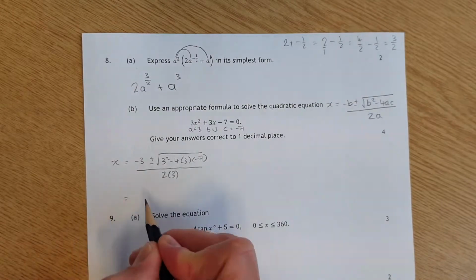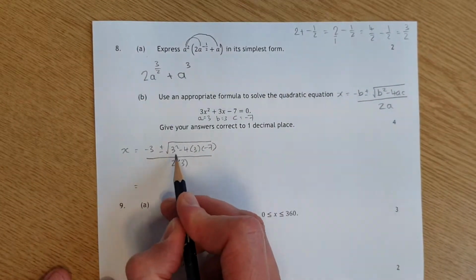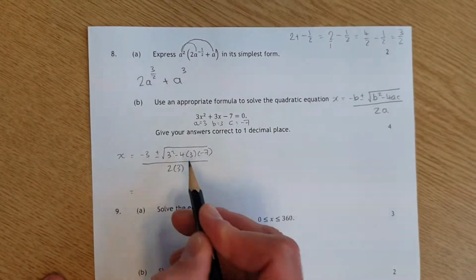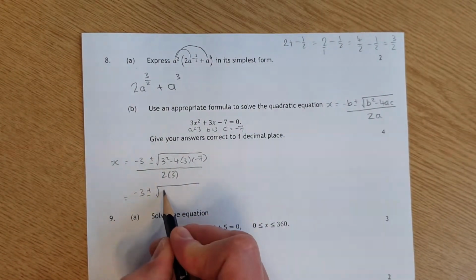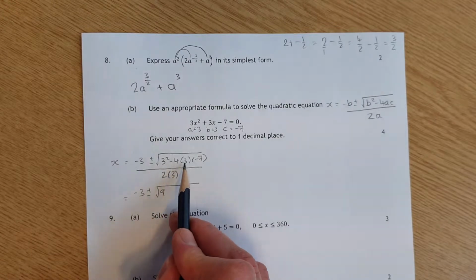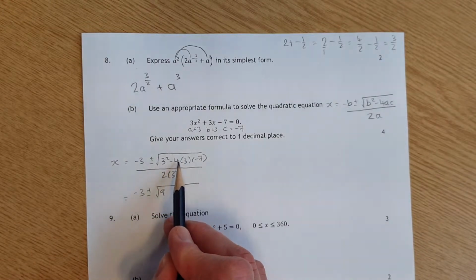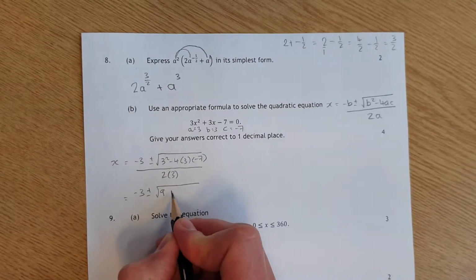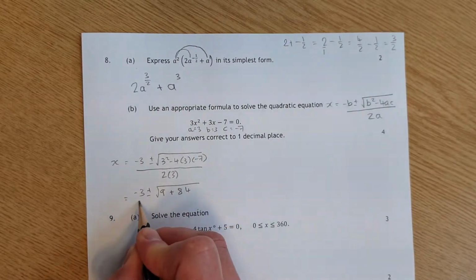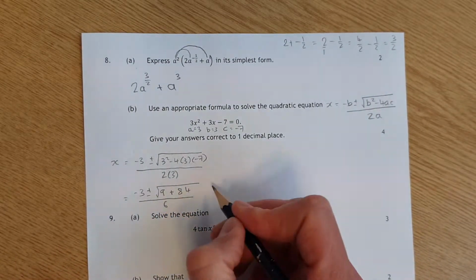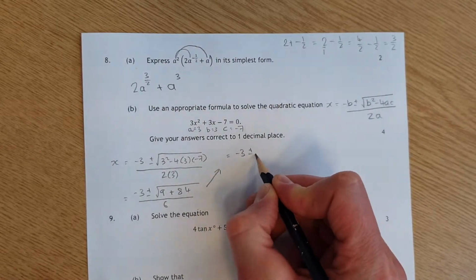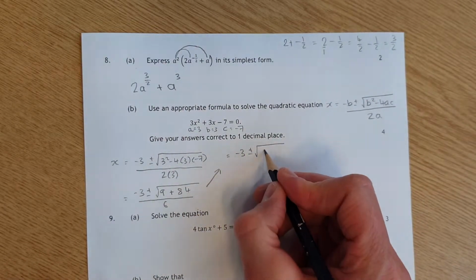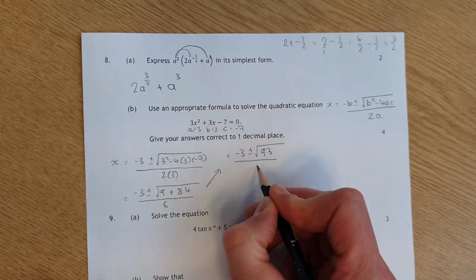So let's tidy all that up. It's important you write this bit that's called the discriminant, just tidy it all up into one number. So negative 3 plus or minus the square root, so 3 squared is 9. Now it's negative 4 times 3 is negative 12, and negative 12 times negative 7 gives you positive 84. We'll divide all that by 6. So we're going to have negative 3 plus or minus the square root of 93, all divided by 6.